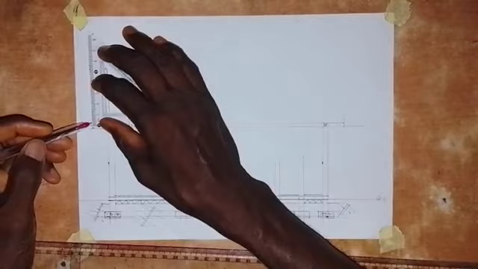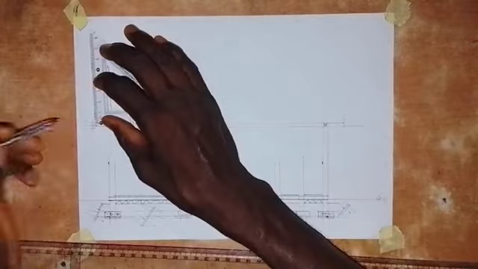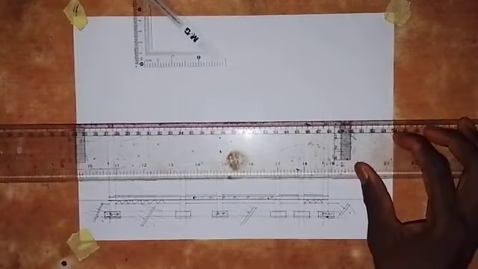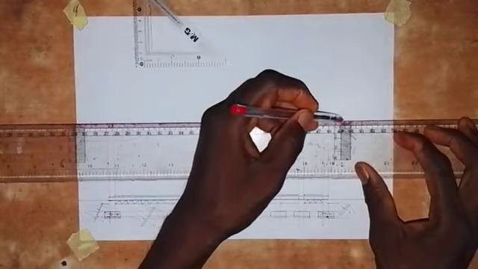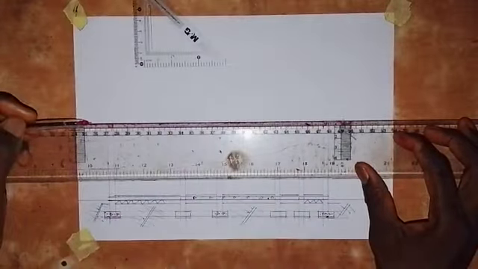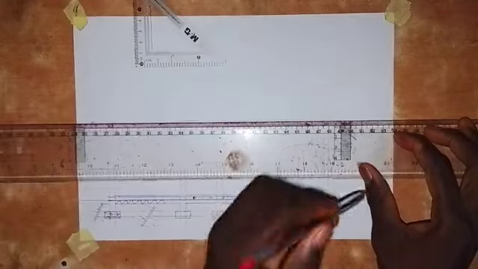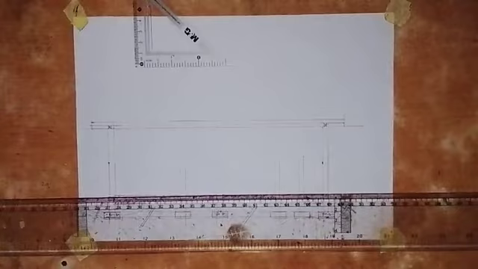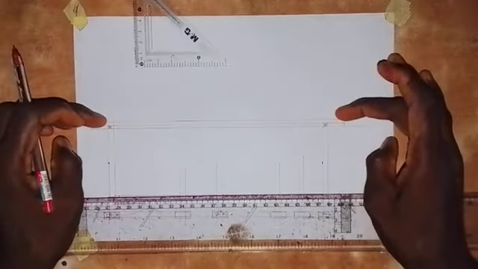I'm going to join them together, drawing a horizontal line. So it goes this way. All right, so we have this now. This is representing the tie beam.